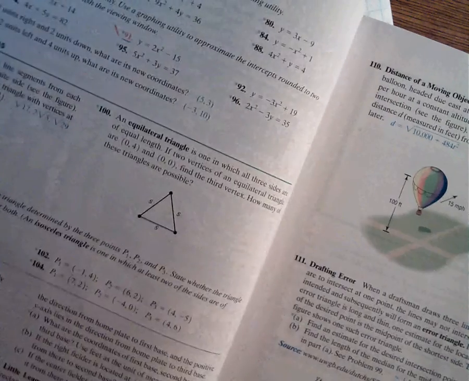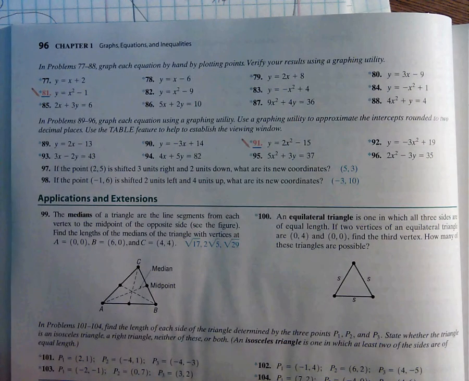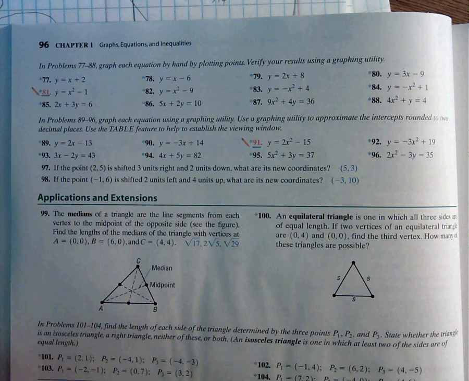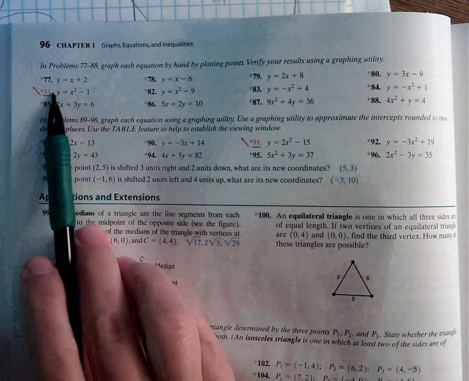Alright. The next section, let's see. In problems 77 through 88, graph each equation by hand, plotting points, verify your results using a graphing utility. Alright, so graphing by hand. Let's look at, I guess we'll look at 81.